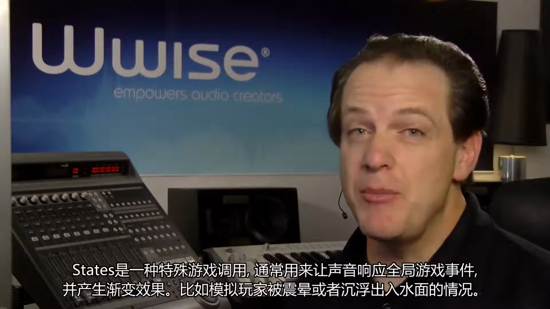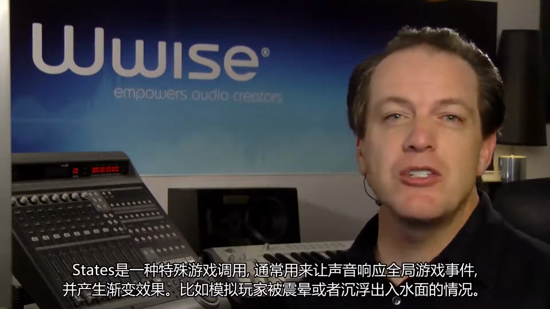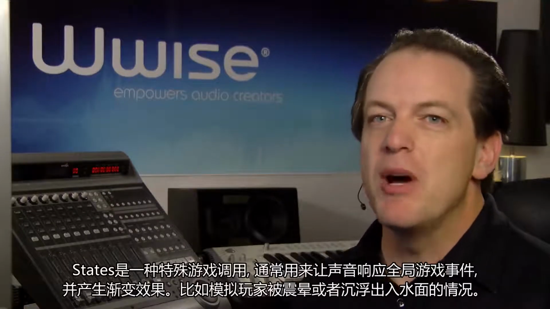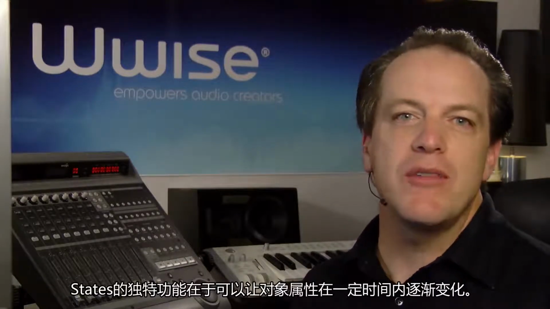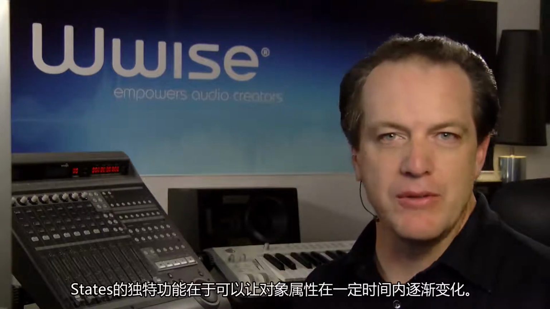States are a specialty game call that are typically used to make sweeping changes to the game's audio in reaction to a global event, such as the player entering a state of shell shock or being above or below water. A unique aspect of states is that they can be used to offset object properties in a way that can be applied gradually over a defined amount of time.